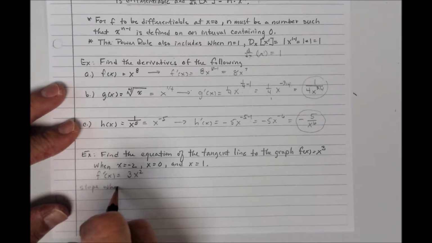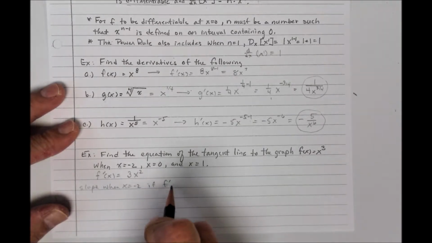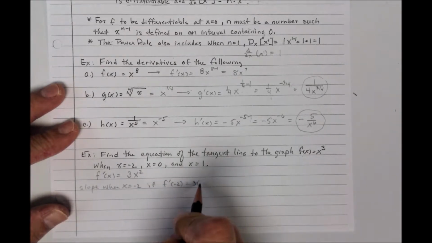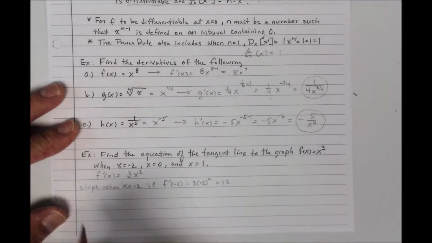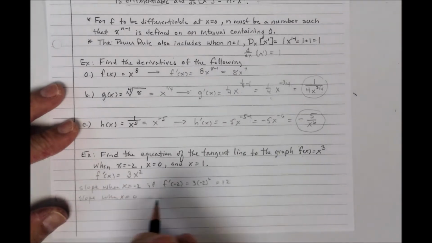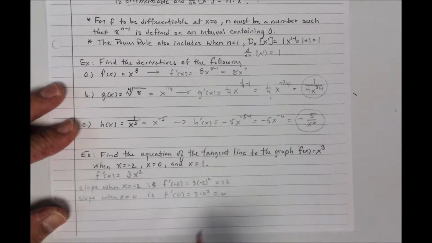when x equals -2 is f prime of -2, which is 3 times -2 squared, which is going to be 12. And the slope when x equals 0 is f prime of 0, which is 3 times 0 squared, which is 0, horizontal.